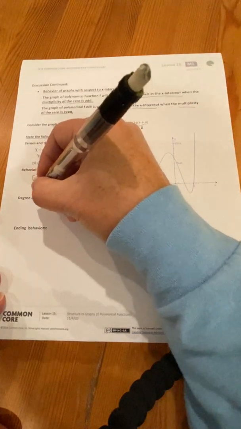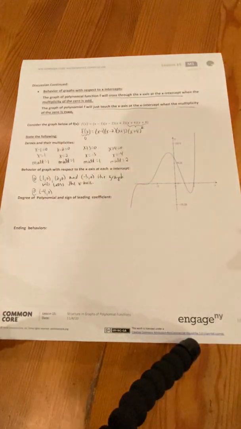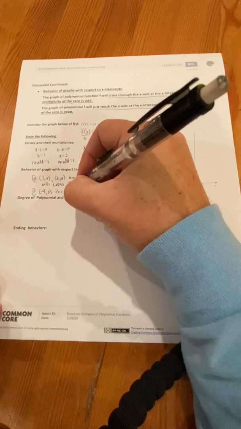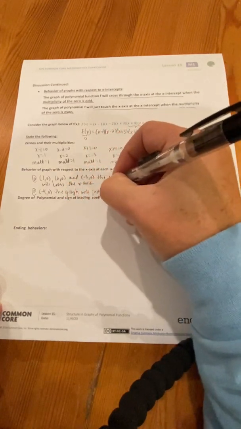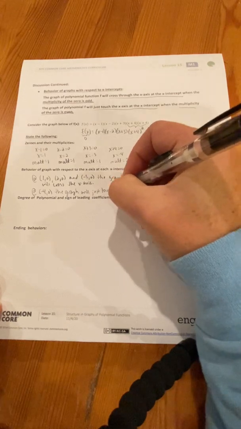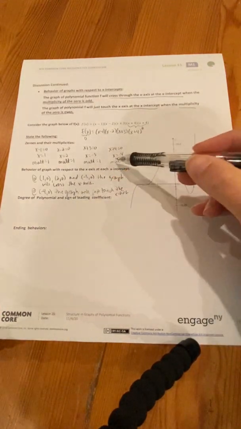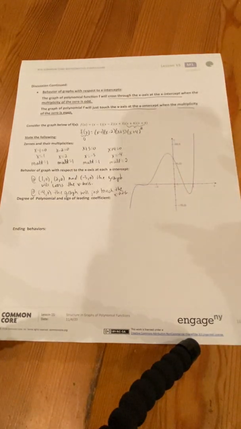But at (negative 4, 0), because we want to state what the x-intercept is, the graph will just touch the x-axis, because that multiplicity is even. When the multiplicity is even, it'll just touch it.